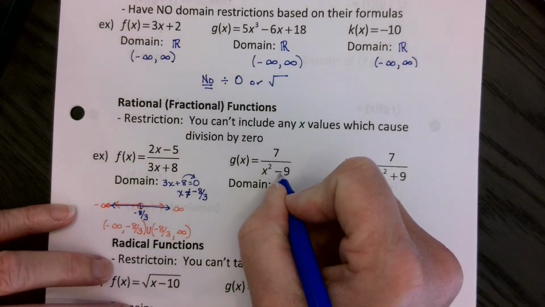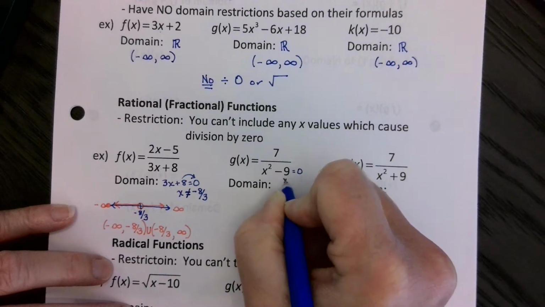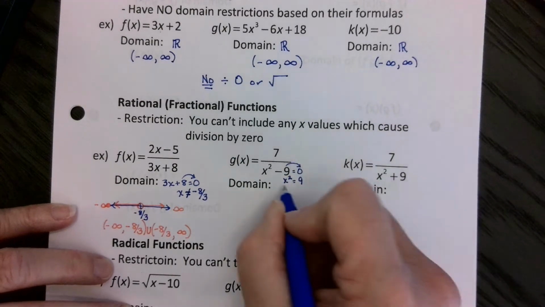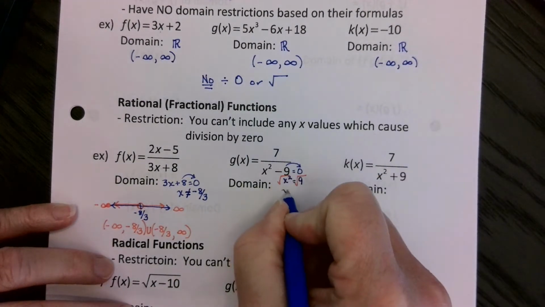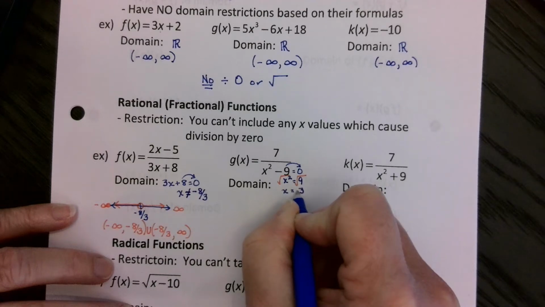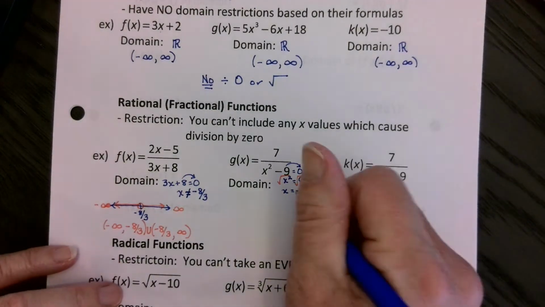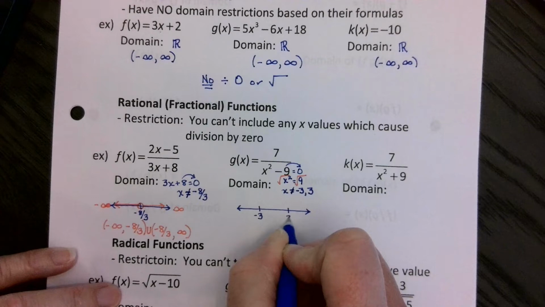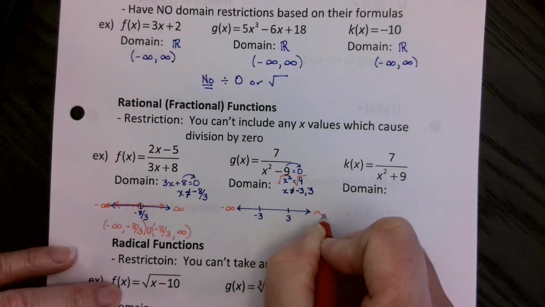Right here, well, if I set this equal to 0, take 9 to the other side. This is just one way. You can factor it if you want. So if I take the 9 to the other side, it becomes positive. Then I take the square root of both sides. I'm going to use the square root property. I get x is equal to a positive 3 and a negative 3. X cannot equal positive or negative 3, because if it does, we have 0 in our denominator. We have negative 3 here, we have 3 here. Negative infinity to a positive infinity.